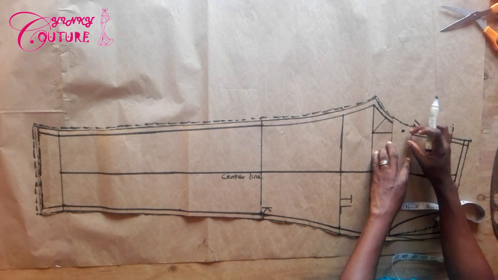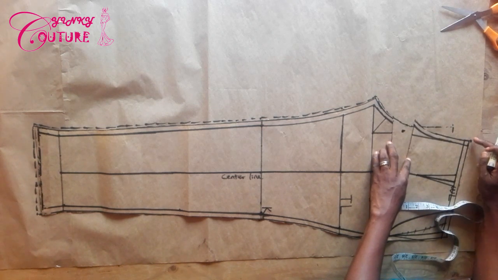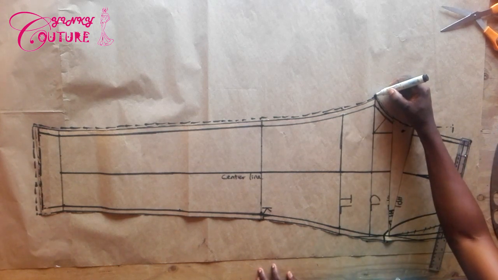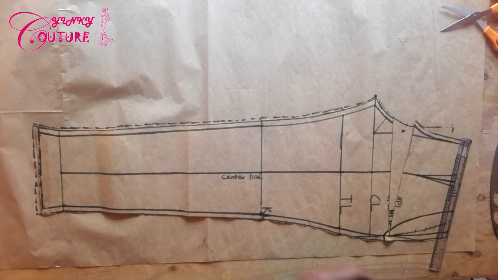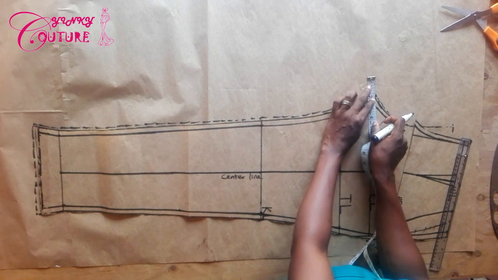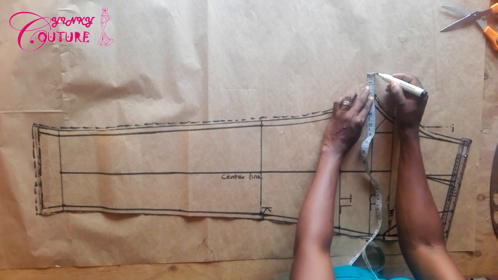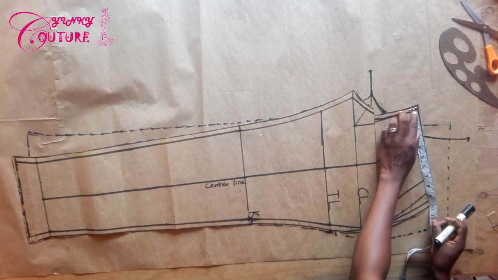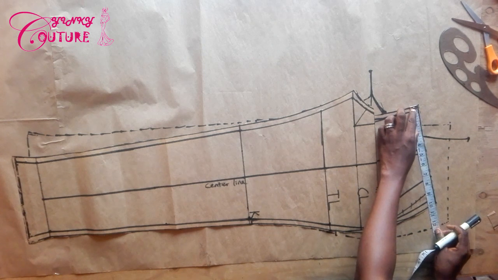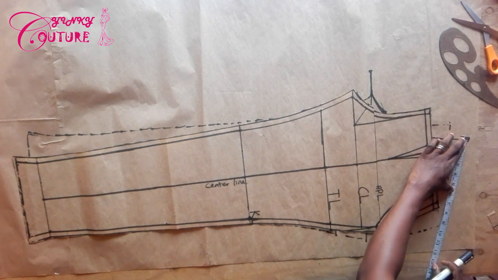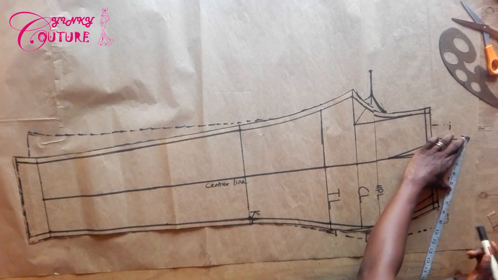So what I slashed here is what has created another waistline for me here. This point, which is the crotch height, the crotch length, you are going to extend out by 2 inches for the back panel. So from here, I'm going to input my waist measurement. The waist measurement that is here is 10 on the front panel. So I will input it here. Then I will come diagonally like that.